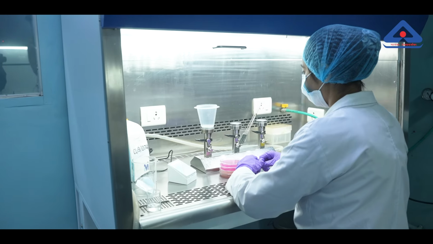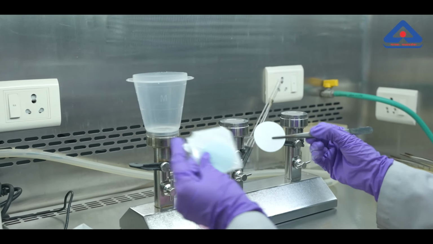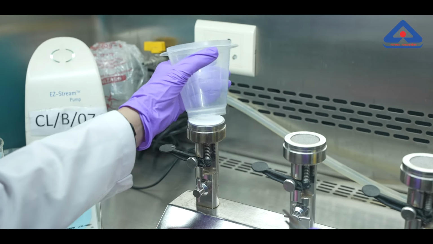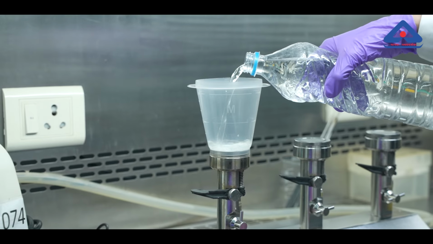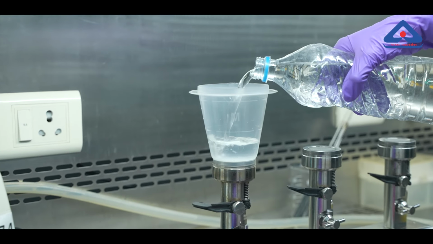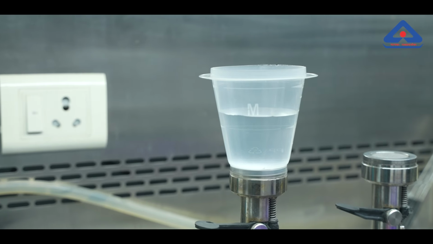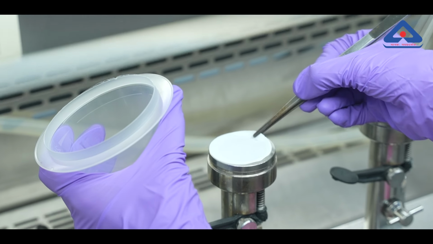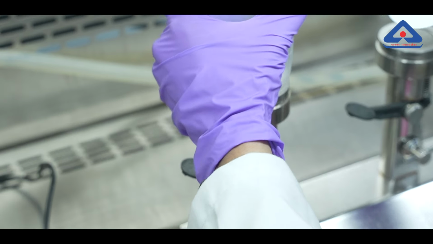Here's how it works. A 250 milliliter water sample is filtered through a membrane with 0.45 micrometer pore size, which is small enough to trap bacteria. The membrane is then transferred to a selective culture medium and incubated under conditions specific to each microorganism.